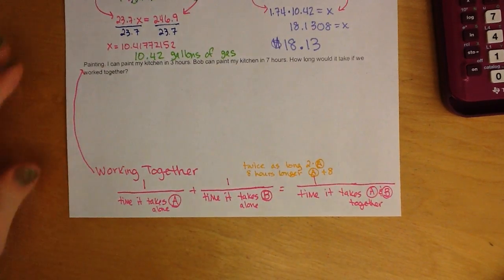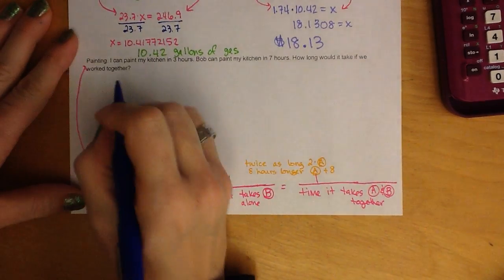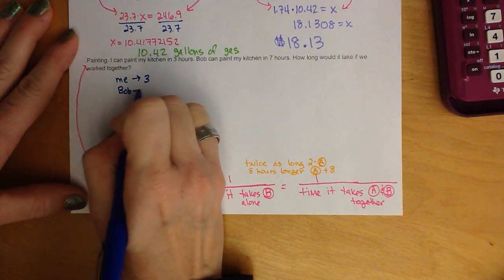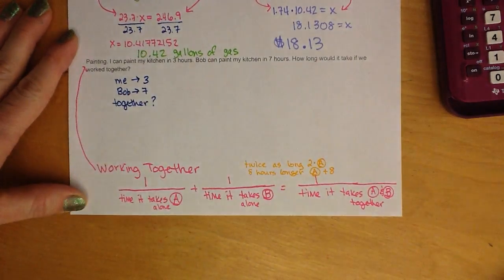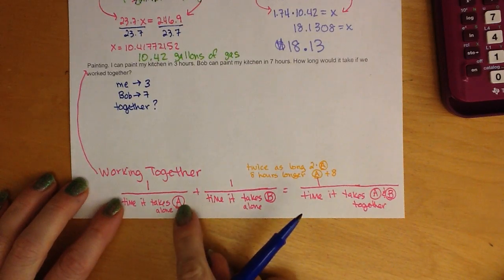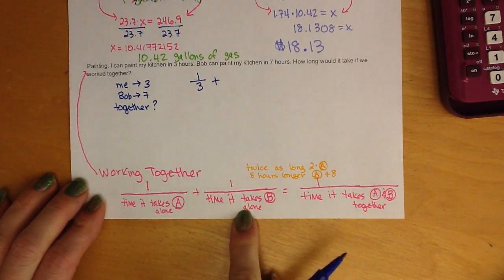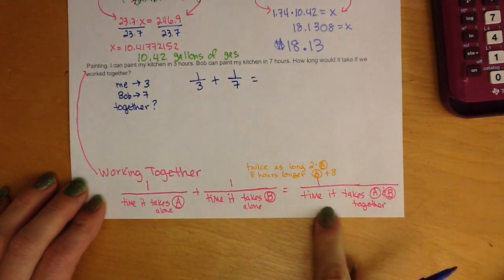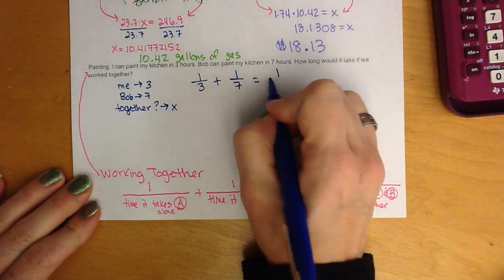I can paint my kitchen in 3 hours. Bob can paint my kitchen in 7 hours. How long would it take if we worked together? So for me, it takes 3 hours. For Bob, it takes 7 hours. And I want to know how long it takes us together. So looking at my formula, 1 divided by the time it takes person A alone. Well, that's me, so 1 over 3, plus 1 over the time it takes person B working alone, that's Bob, 1 over 7, equals 1 over the time it takes A and B together. Well, we don't know that, so we're going to use the letter x, equals 1 over x.